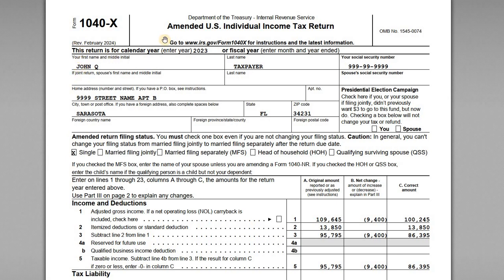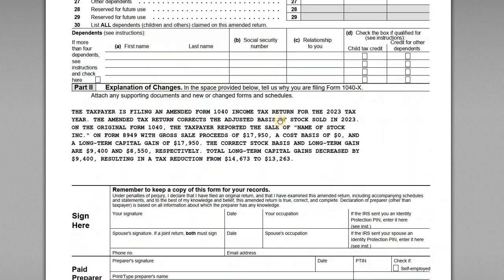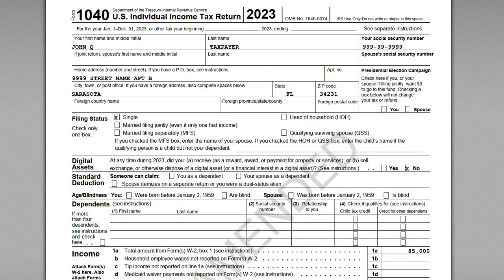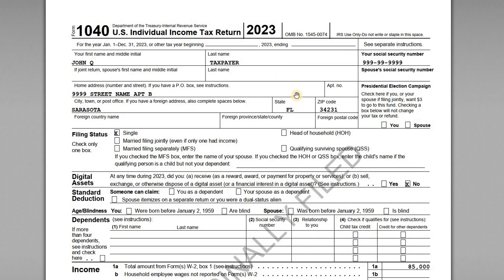Alright, for this video we want to go through a sample Form 1040X for the 2023 tax year. In this scenario we're going to have a taxpayer that needs to file an amended return to correct the amount of long-term capital gains reported on his original return. So we've got the 1040X here, which is 2 pages long, and we've also got the amended 1040 after we make those changes. We've also got the original tax return as it was filed, so we'll have a look at the mistakes that were made.